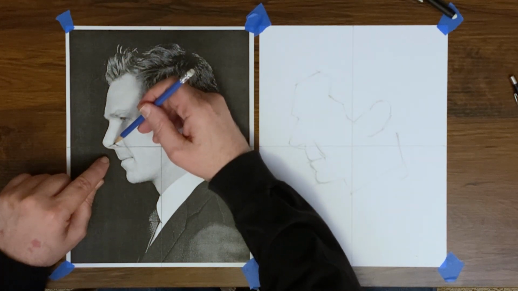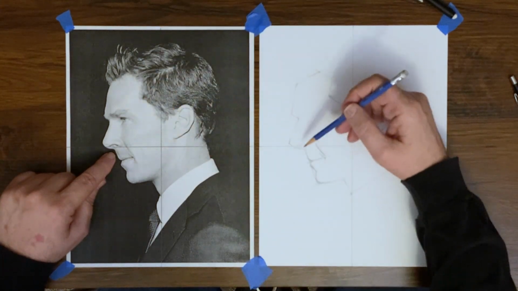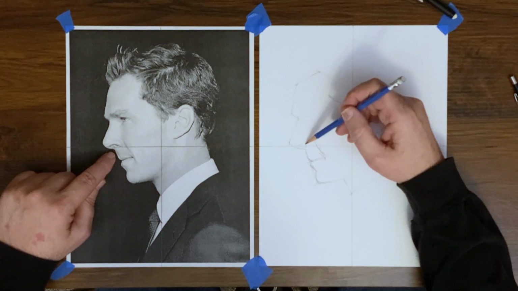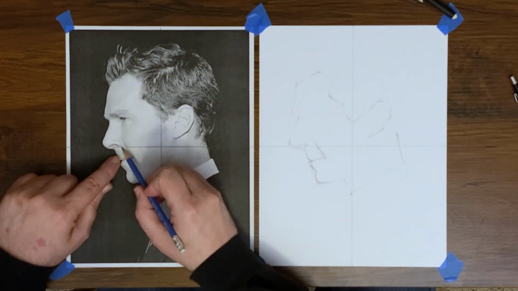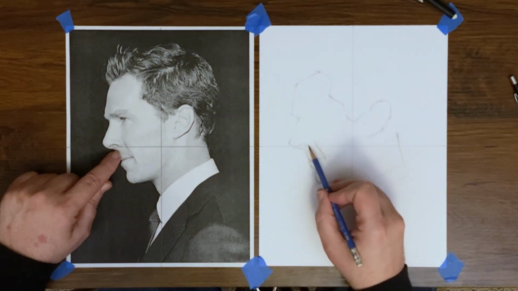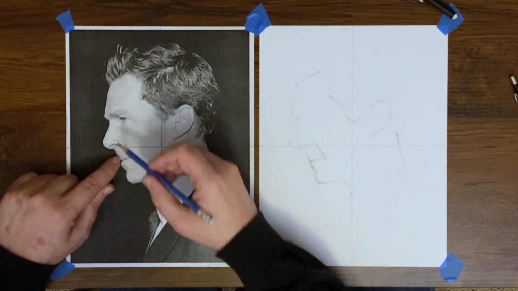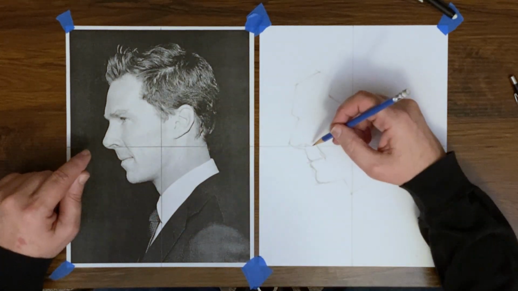The highest part where it changes direction is right above that point. And then the bottommost curve here is touching that line. And I can just kind of look at the negative space around this.